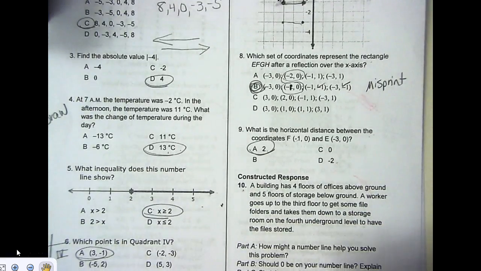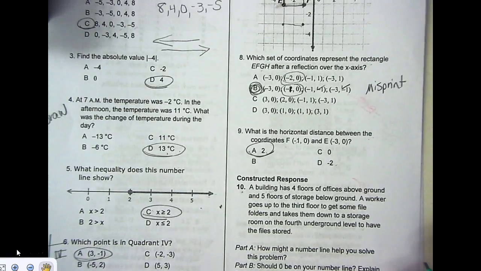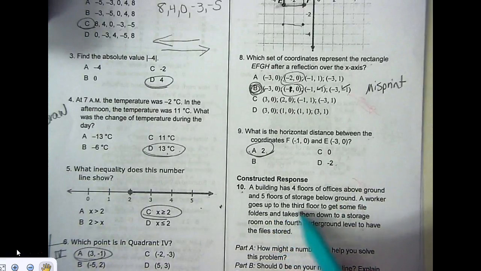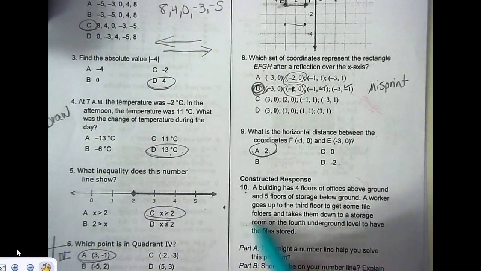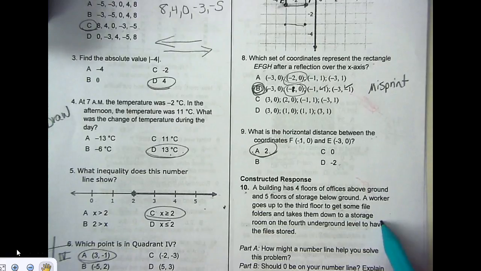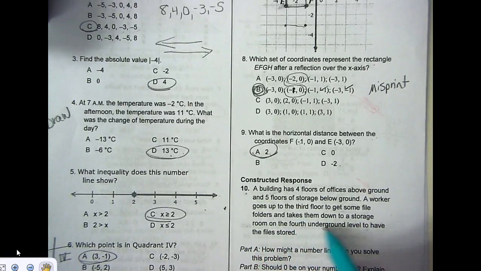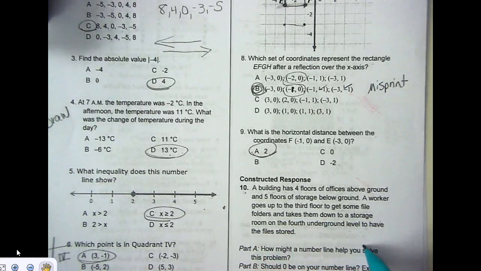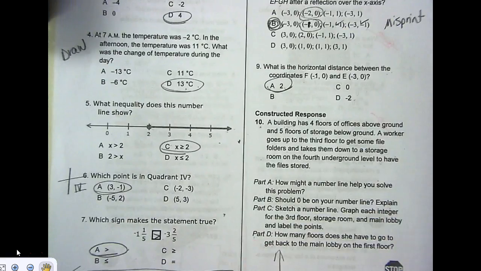All right, the last question. A building has 4 floors of offices above ground and 5 floors of storage below ground. A worker goes up to the 3rd floor to get some file folders and takes them down to a storage room on the 4th underground level to have files stored. How might a number line help you solve this problem? So how does a number line help you solve this problem?